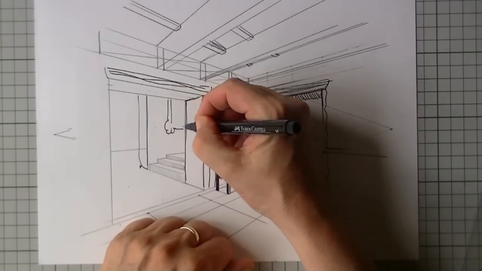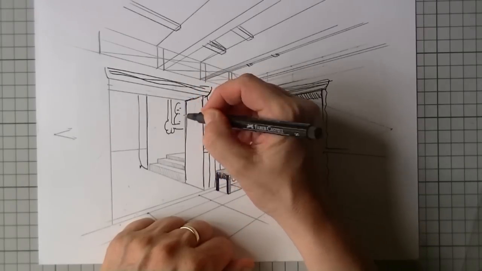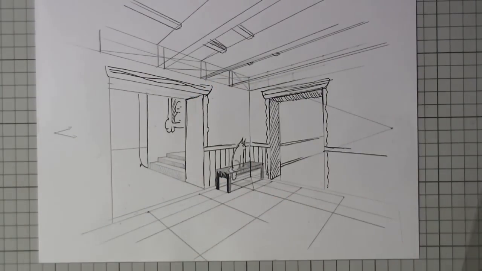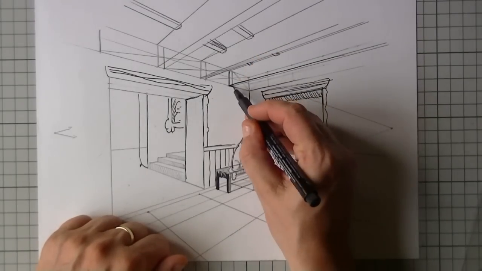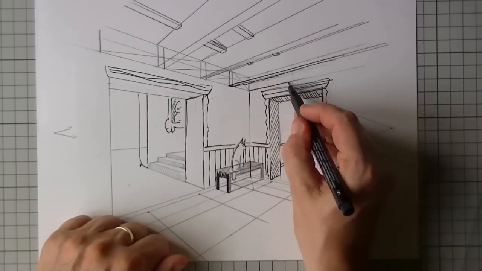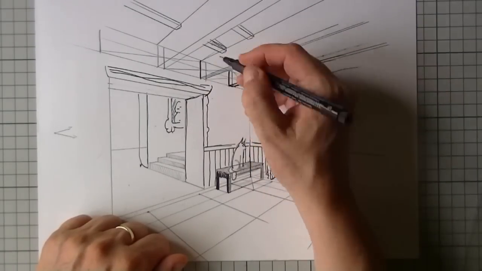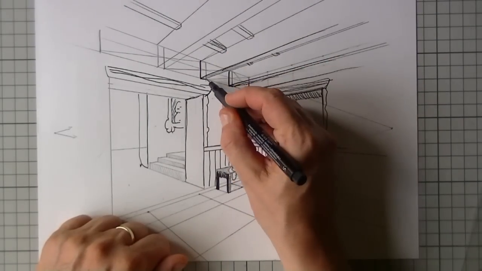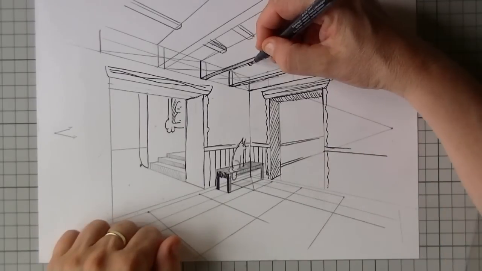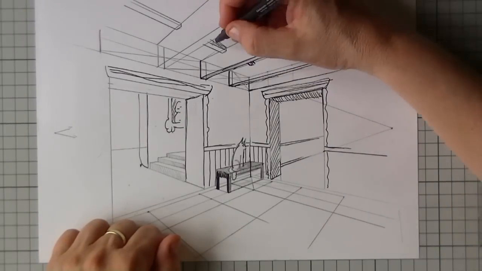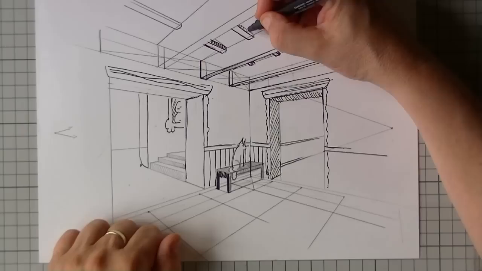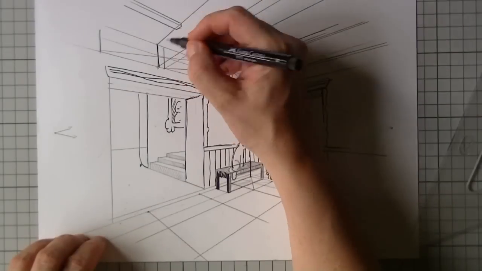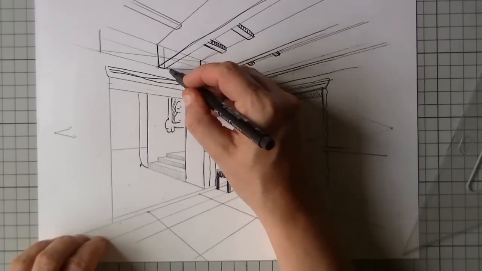Maybe there's a painting hanging on a wall or something. You can draw in anything you want once you have started to put in the lines that are perspectively correct. Once again, this is not a nice drawing. It's quite ugly, but it's just to demonstrate how the perspective is working now.